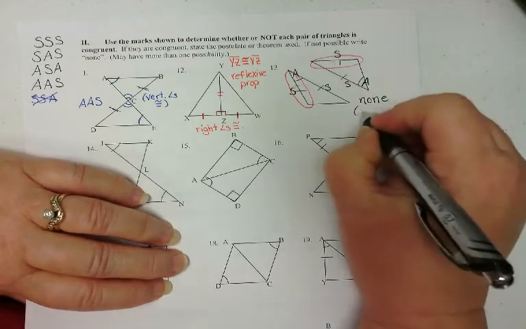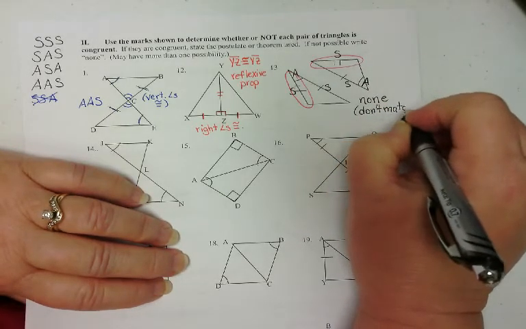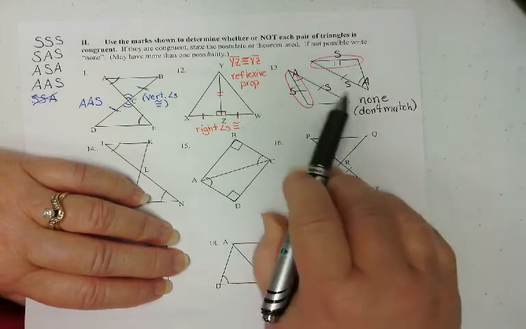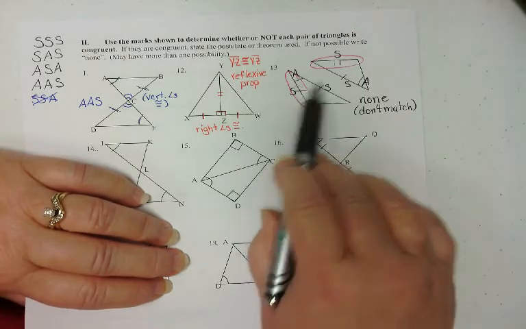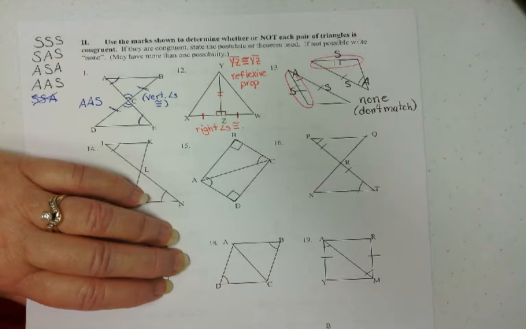So they said to write a reason, we'll just say they don't match. So either that's a typo or someone did it on purpose, that the side with the 2 hash marks doesn't match. So we're going to say we don't know if it's congruent.